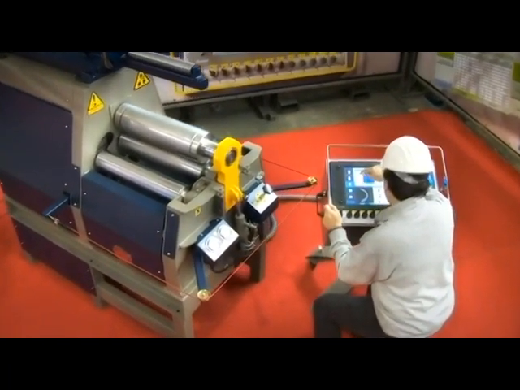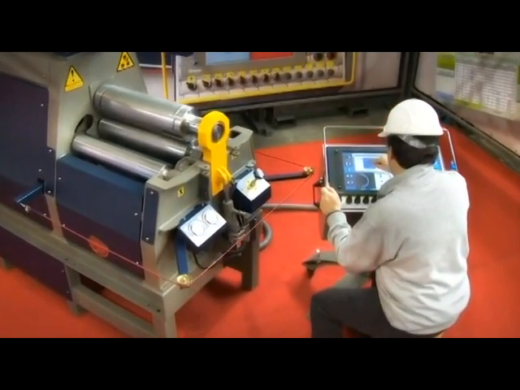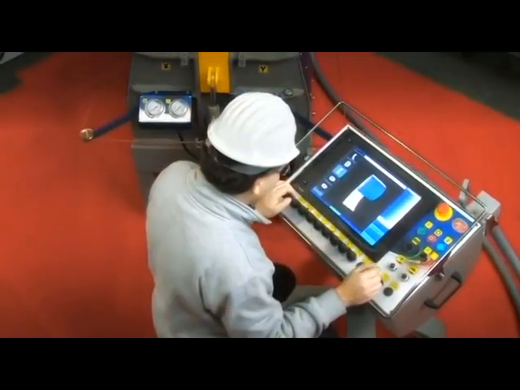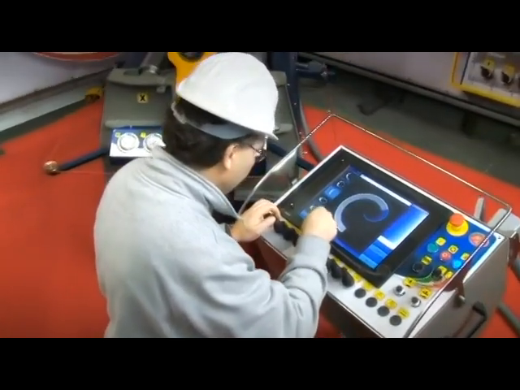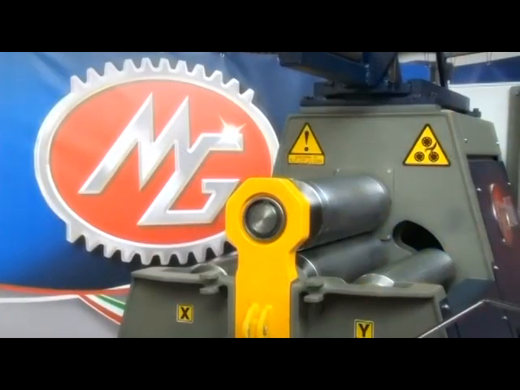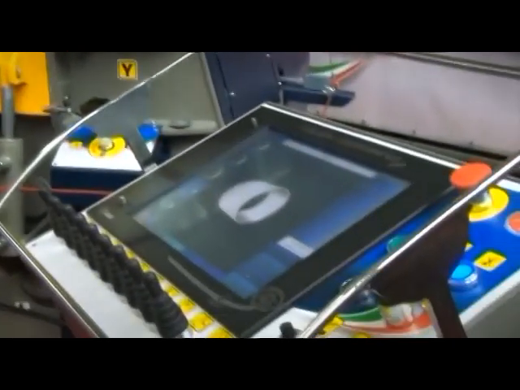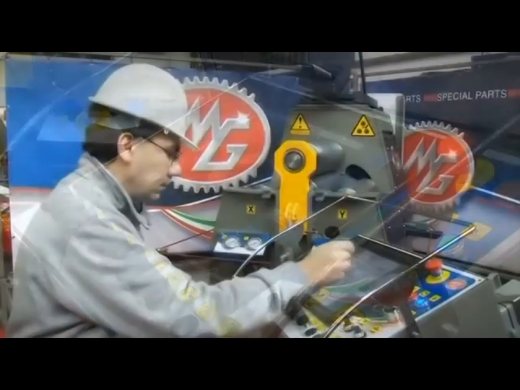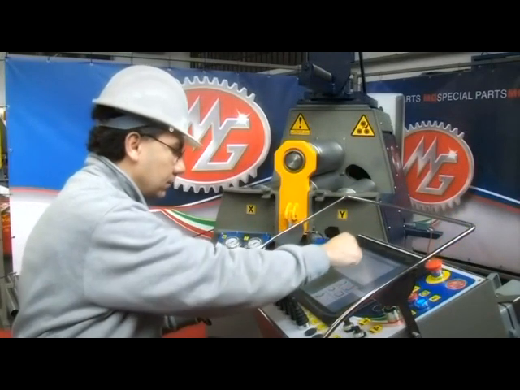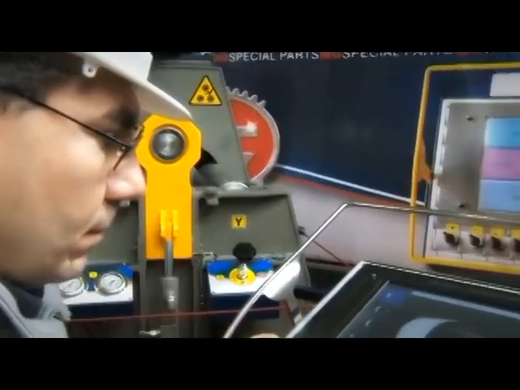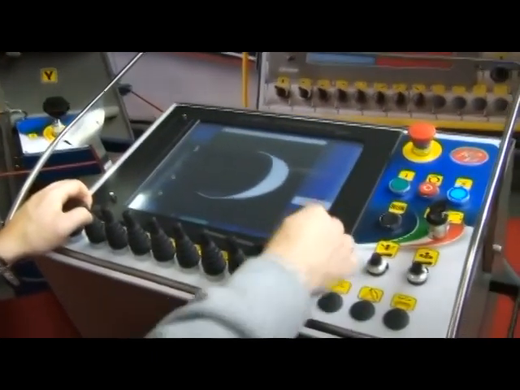We are now showing the complete procedure for the bending of a shape using the MG rolling machine equipped with a touch command Evo CNC. It's divided into three main stages: input of the plate data, input of the shape drawing, manually or by DXF import, generation of the sequence of movements and their execution.